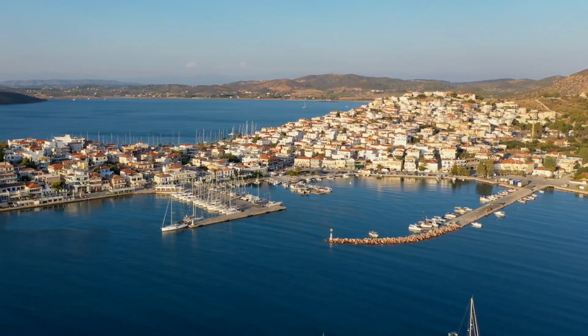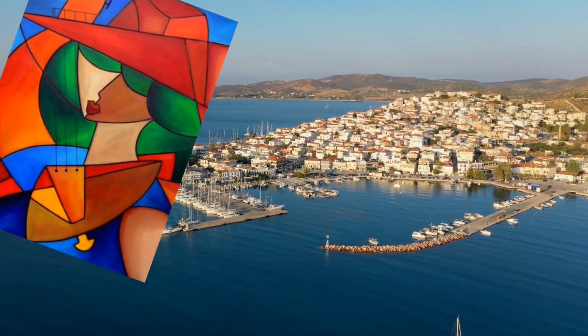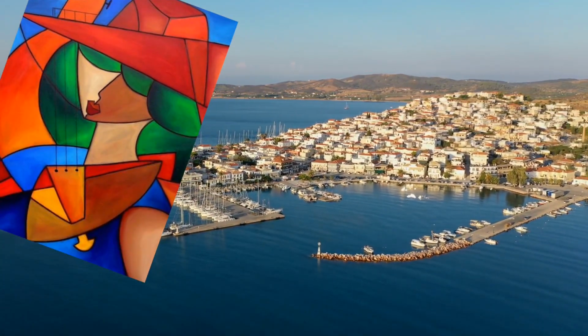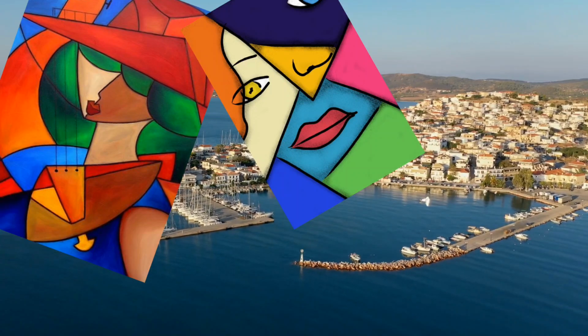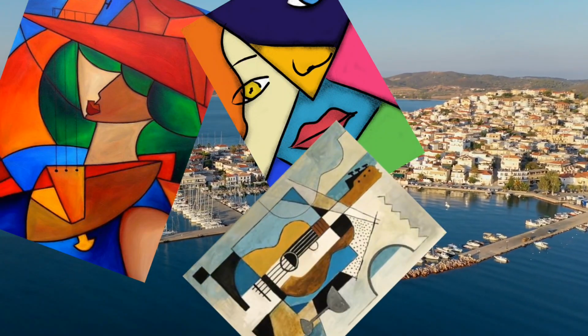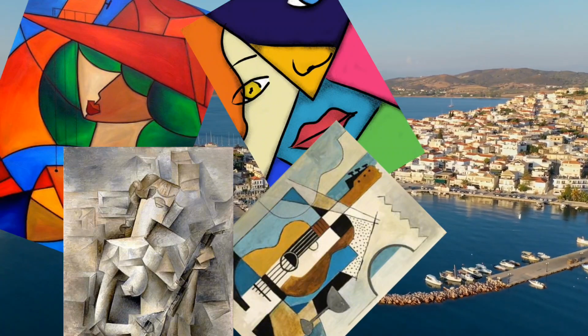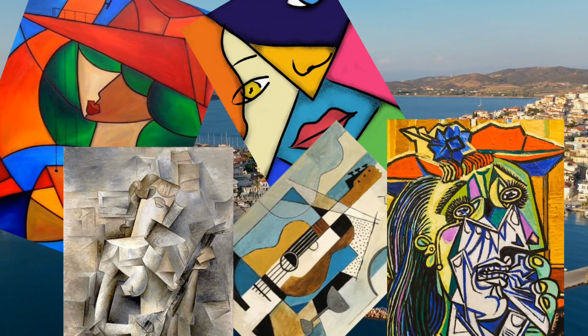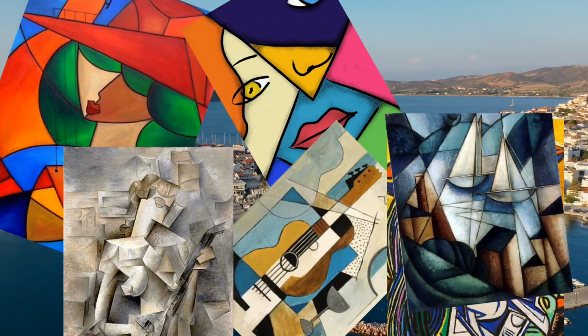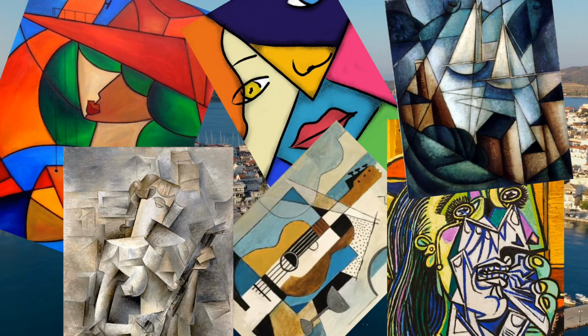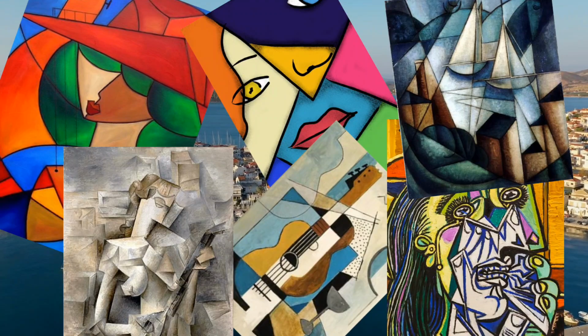Cubism is important because it changed art forever. It helped other styles like futurism and abstract art to grow. Cubism taught artists that art doesn't have to look real. It can show ideas and feelings using shapes, lines, and colors.